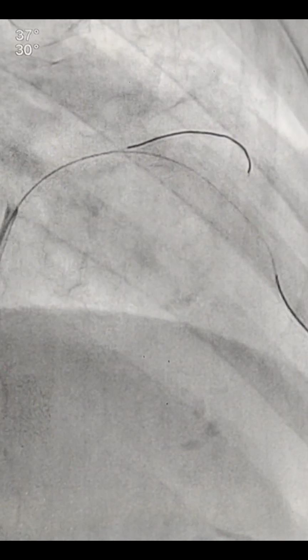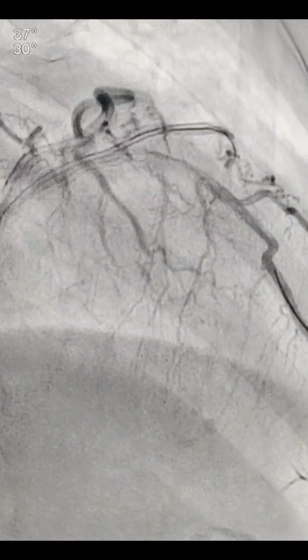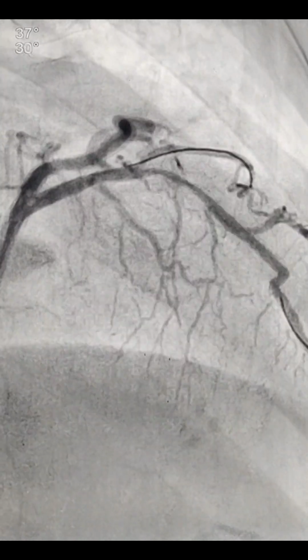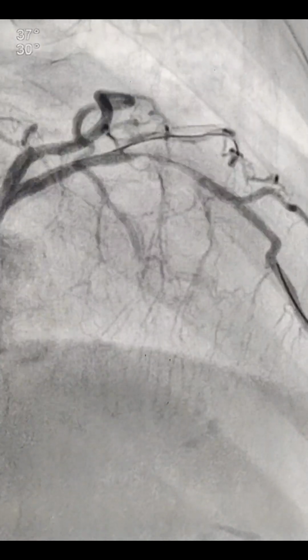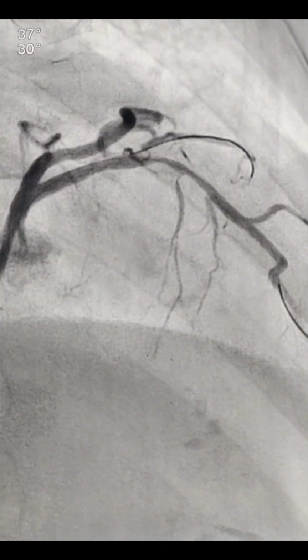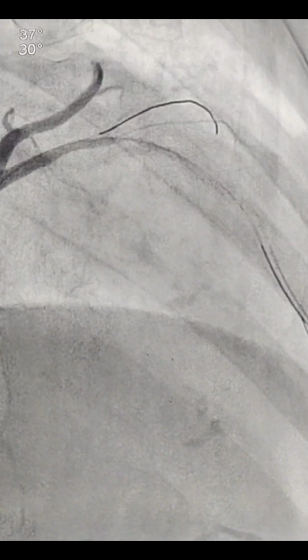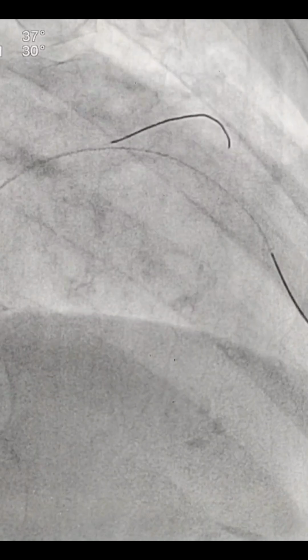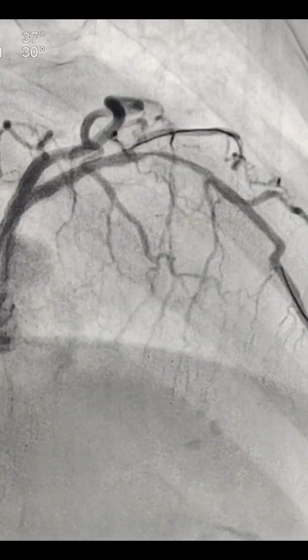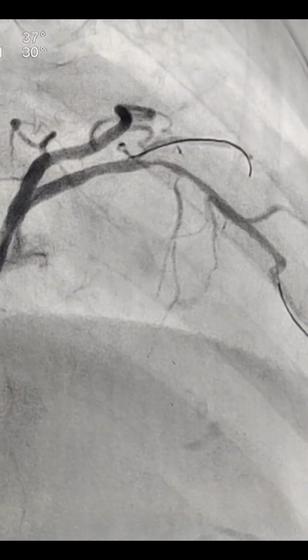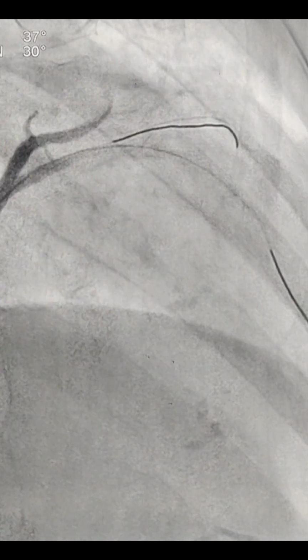So here in this LAD, there may be a difference of opinion. From the mid LAD, there's a size of 2.75, and in the proximal LAD, there was a size of 3. So we decided to take two stents, one in the mid LAD and one in the proximal LAD, to get a better size, because the proximal size was 3 and the mid size was 2.75. So with this right femoral route, we started.